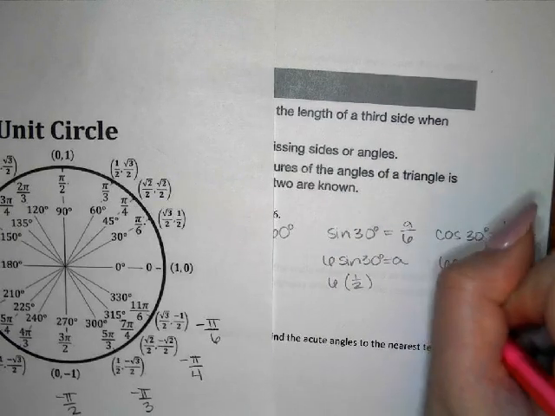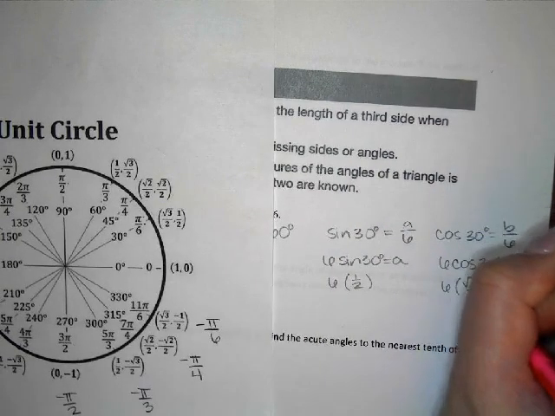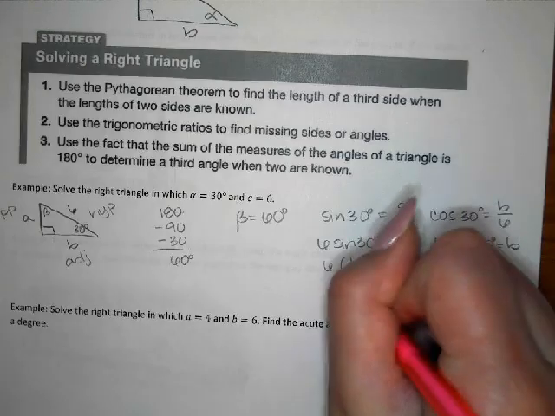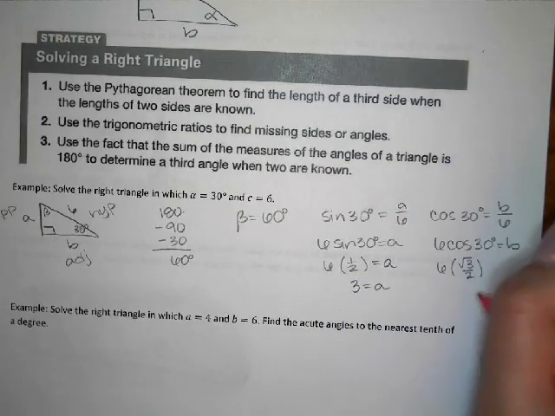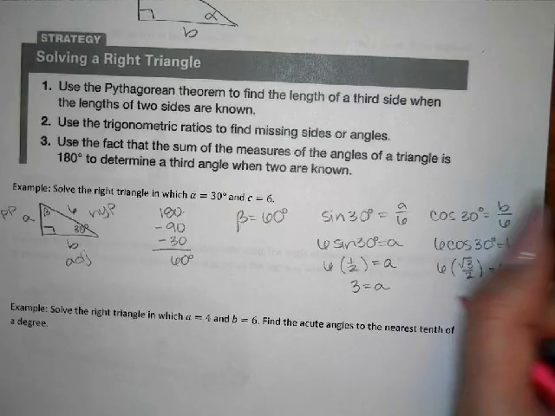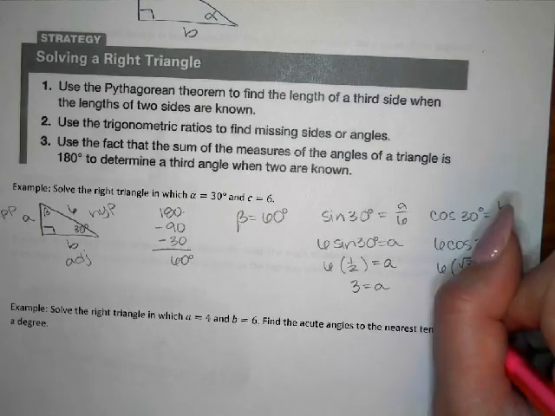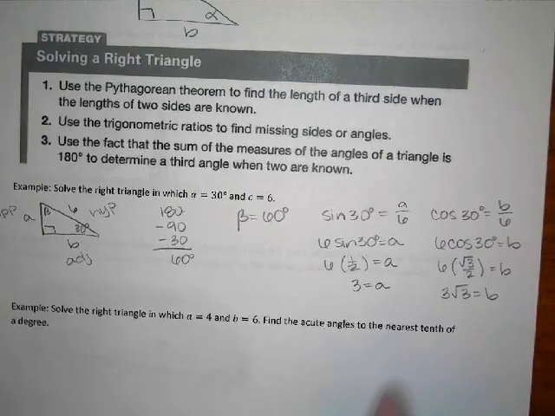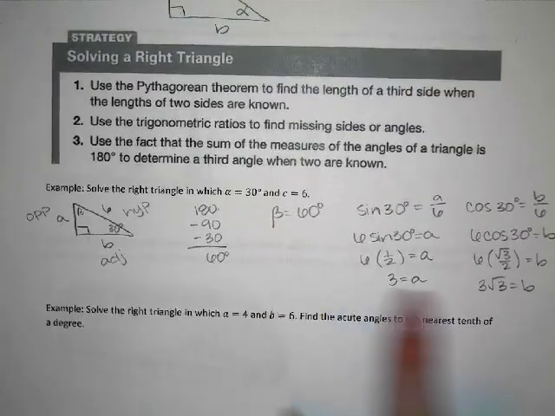Okay, so the length of A is 3. The length of B, 6 divided by 2 is 3, so the length of B is 3 square root 3. And so I've solved the triangle, I've found the missing angle and both of the missing sides.